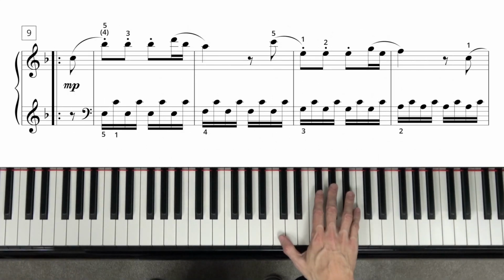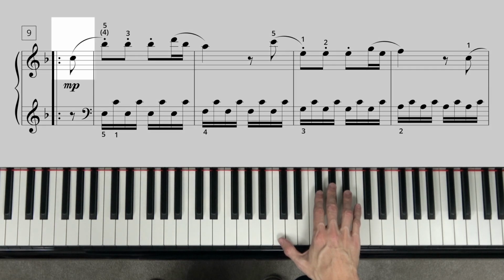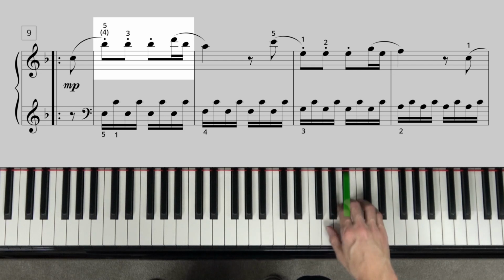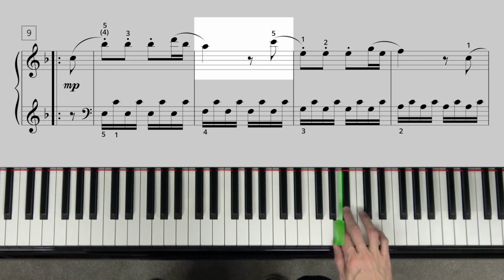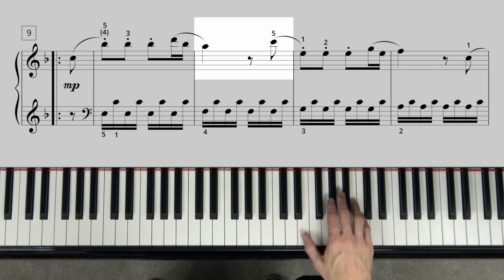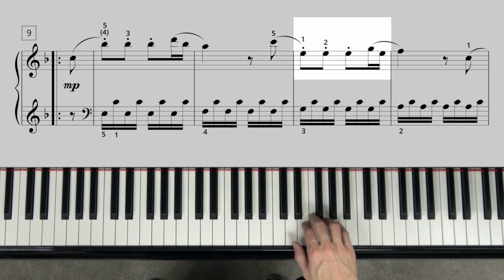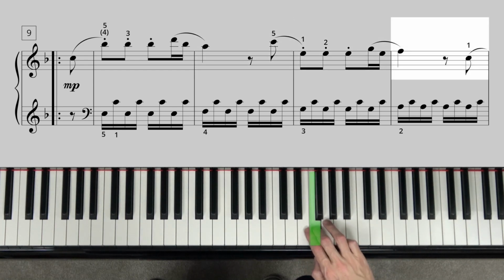All right, here is our B section, starting at the pickup to measure 9. 1 E and a 2 E and a 1 E and a 2 E and a 1 E and a 2 and 1 E and a 2 E and a 1 E and a 2.